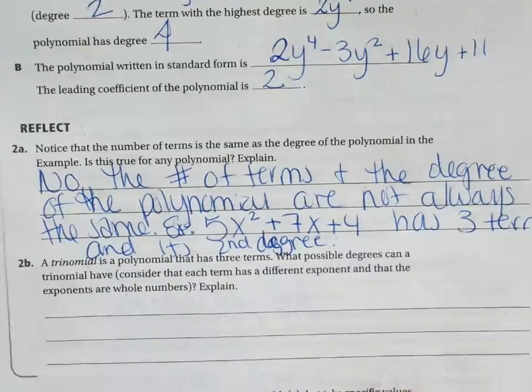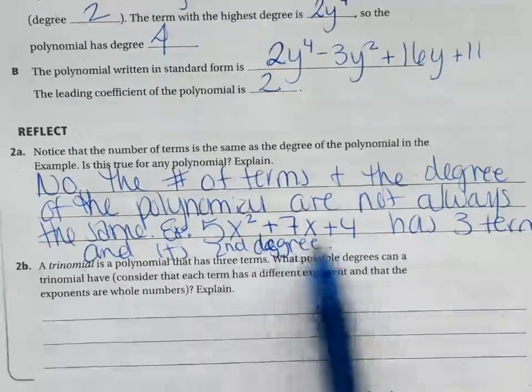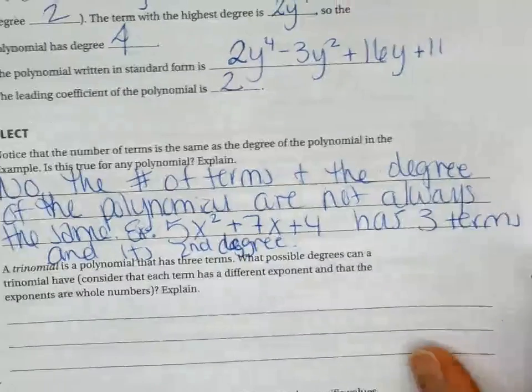Right? The degree is 2 and it has 3 terms. It's an example that's like a counterexample proving that that's not always true.